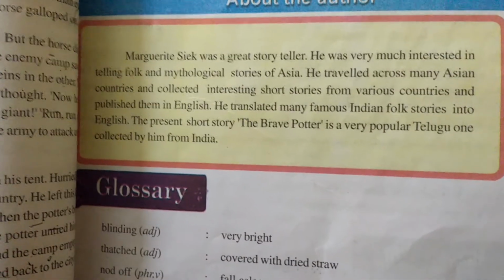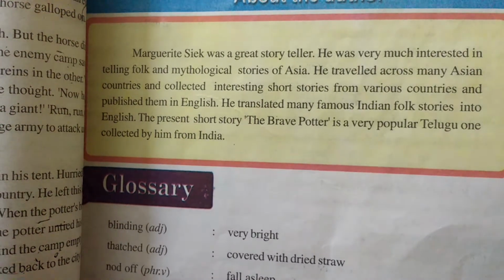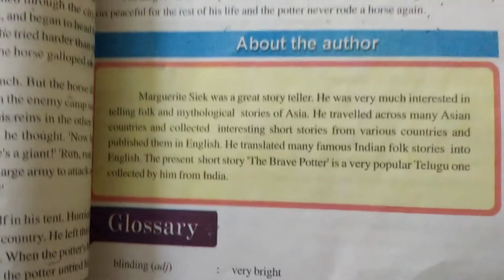He travelled across many Asian countries and collected interesting short stories from various countries and published them in English.